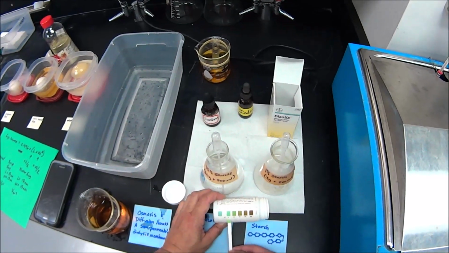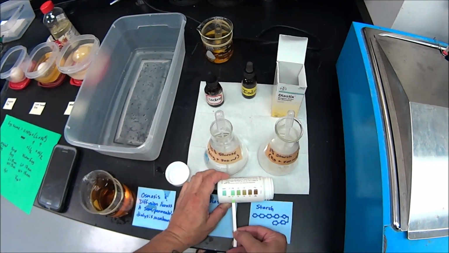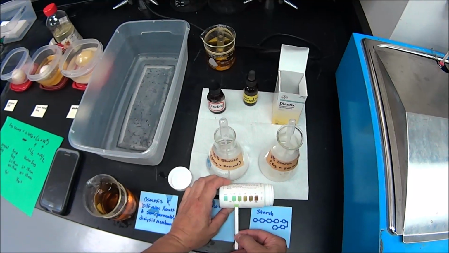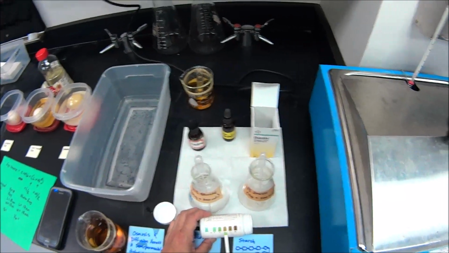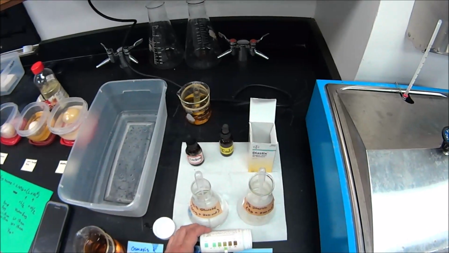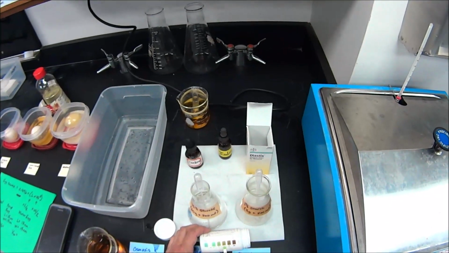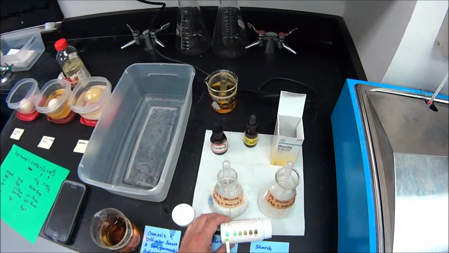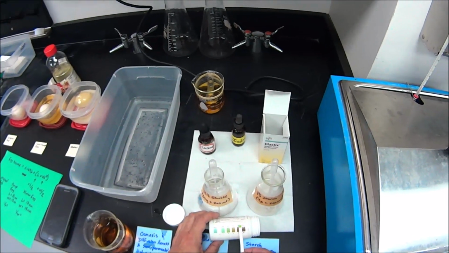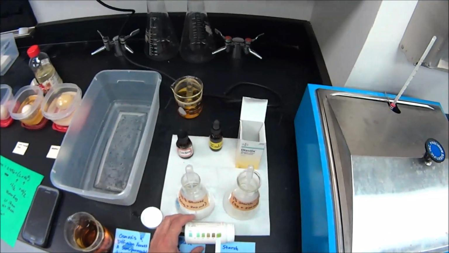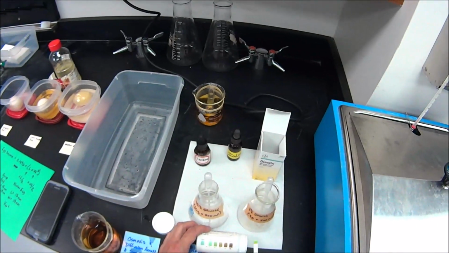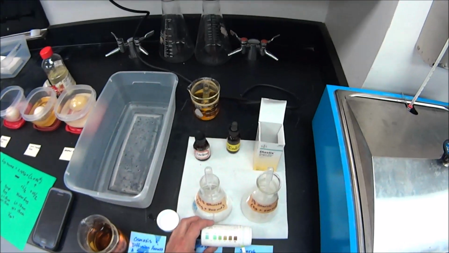I already know it's measuring glucose. Okay, starting to turn a little different. Fits right here now. And if I left it sitting for maybe 2 or 3 more minutes, it would get darker and darker and darker. So it's definitely not negative. Okay, so that means that glucose left the dialysis membrane, crossed that membrane, and got into the beaker water.